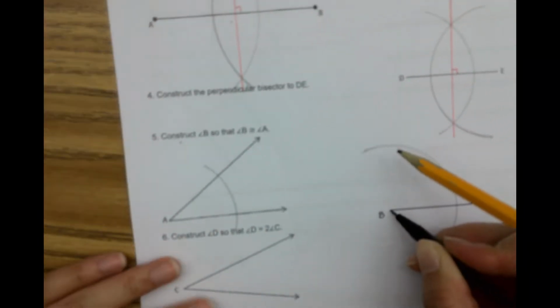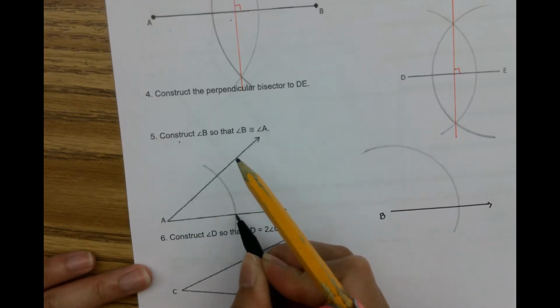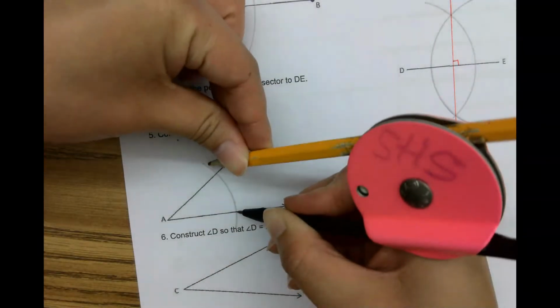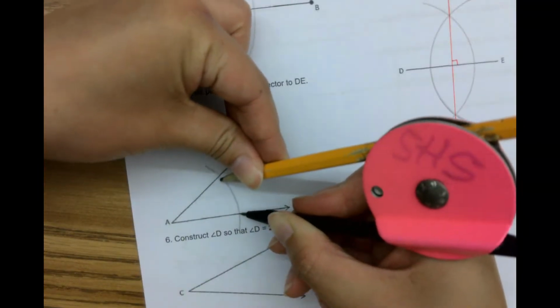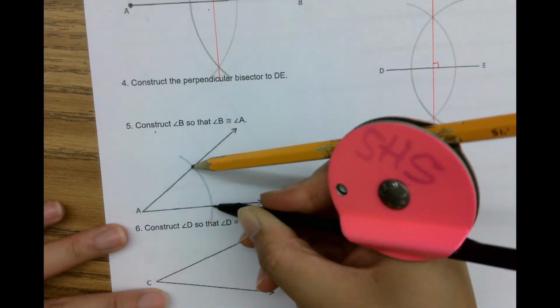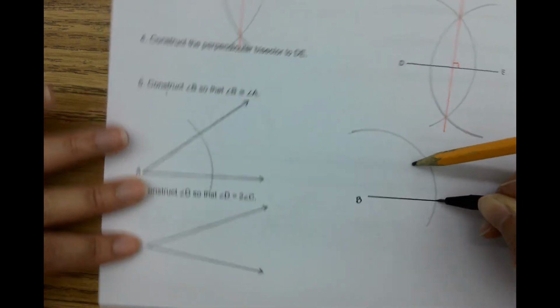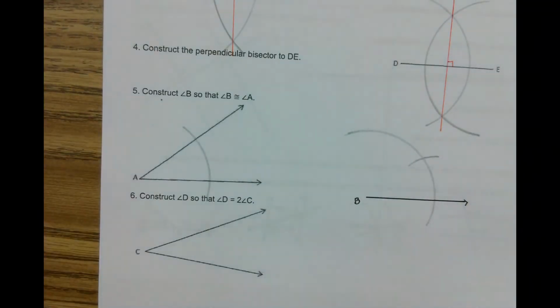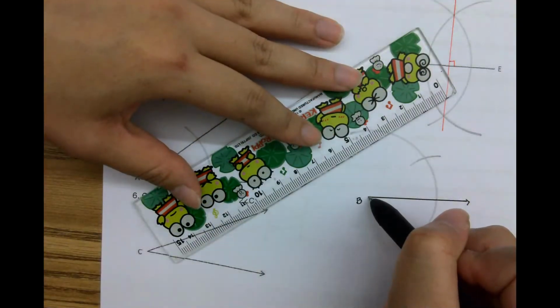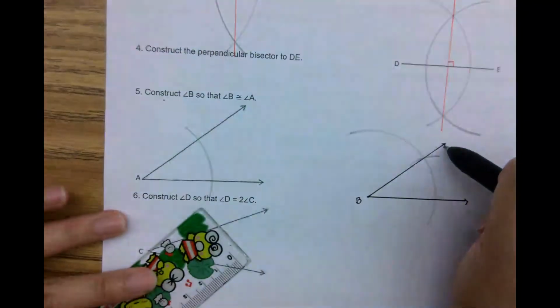Then to figure out how big my angle has to be, from where it intersects, I'm going to measure the intersection. Here it is. Once I have it measured, from this intersection, I'm going to go to this intersection here. I'm going to make an arc, and that measures how wide my angle is. All I have to do is connect the vertex of my angle to this intersection. And now I've copied my angle.